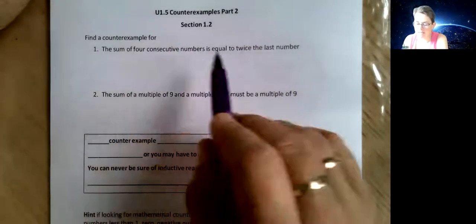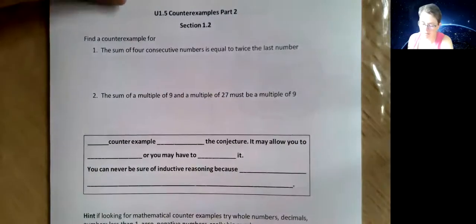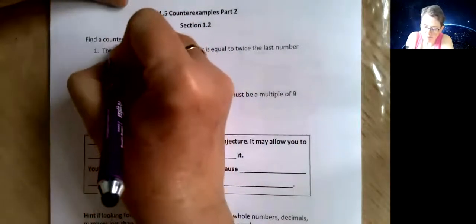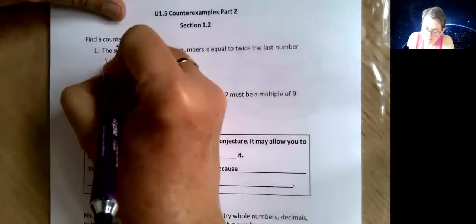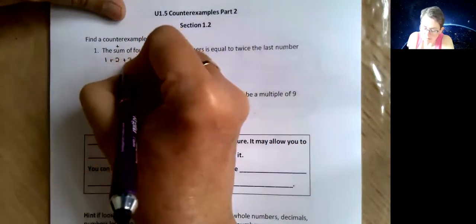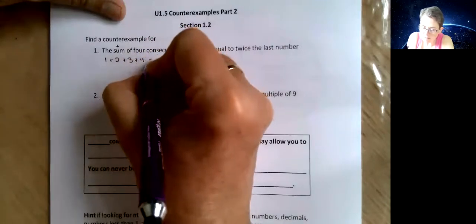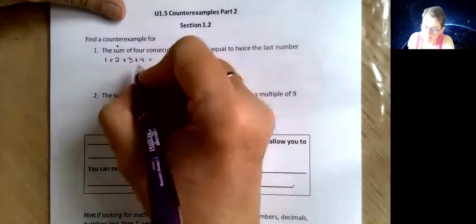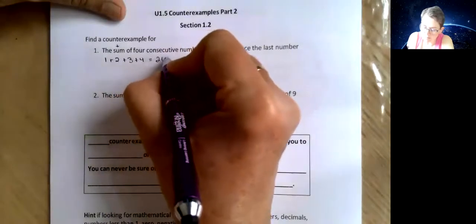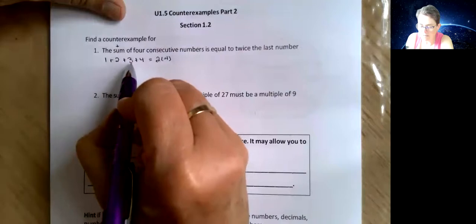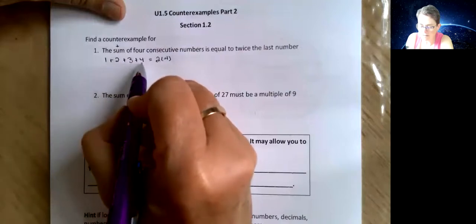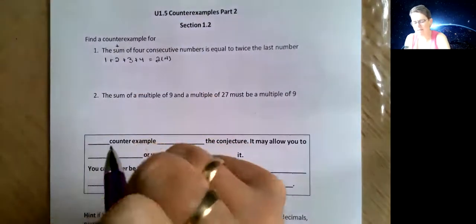The sum of 4 consecutive numbers is equal to twice the last number. So sum, you remember, is plus. Consecutive just means one after another. So 1 plus 2 plus 3 plus 4 is equal to twice the last number, 2 times 4. So 1 and 2 is 3. Plus 3 more, 6, that's 10. What?